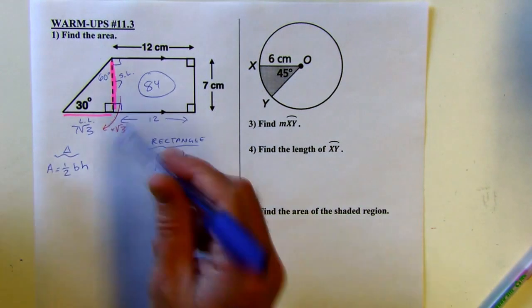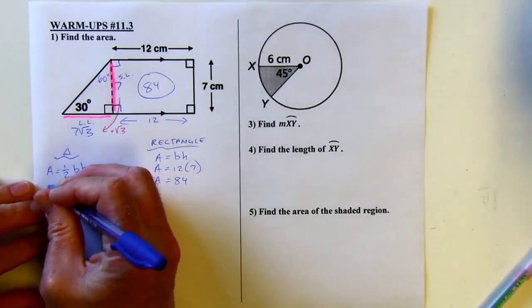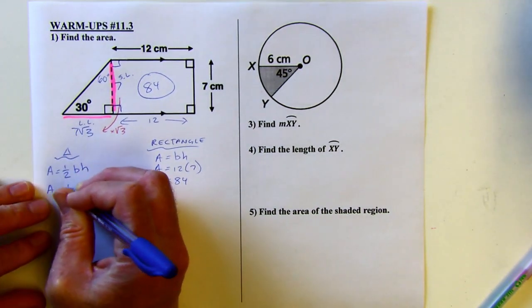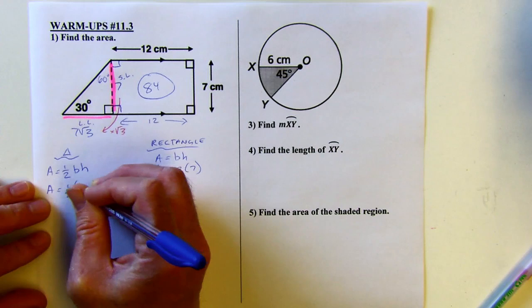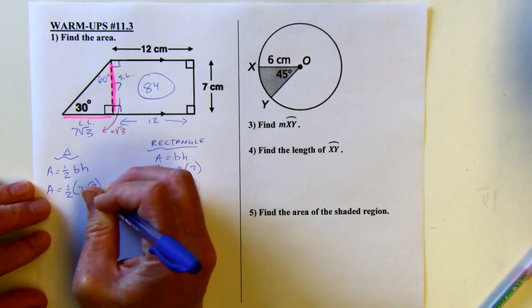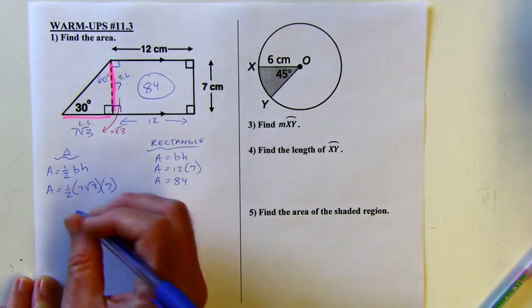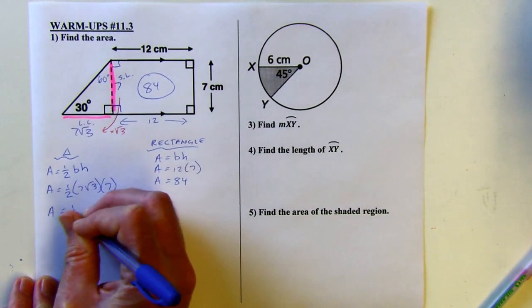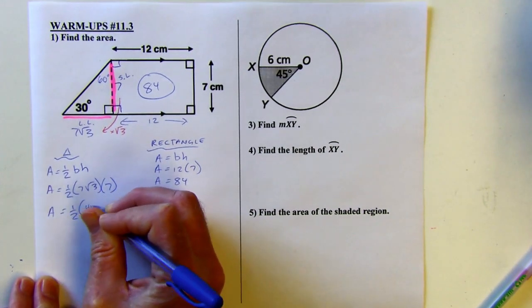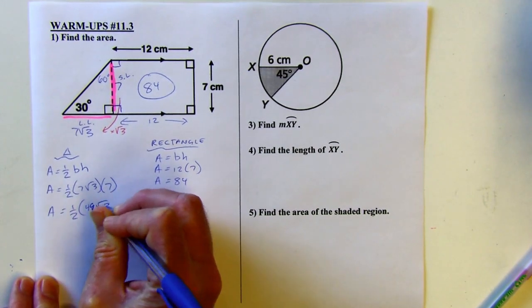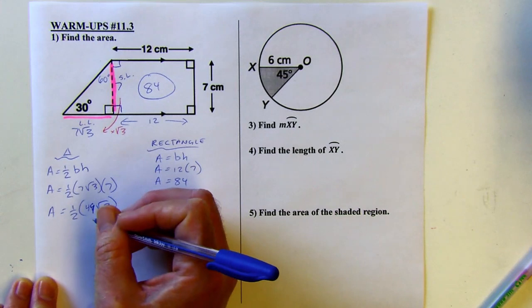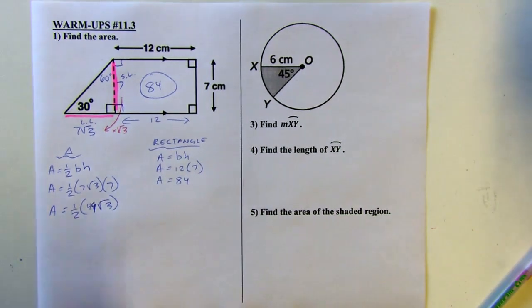Okay. Now I've got a base and a height pair I can use for the area of the triangle. So I'll use 7 root 3 as my base and 7 as my height. So let's see, I'm going to have 1/2 of 49 root 3, and I'm going to make a decimal approximation of this.